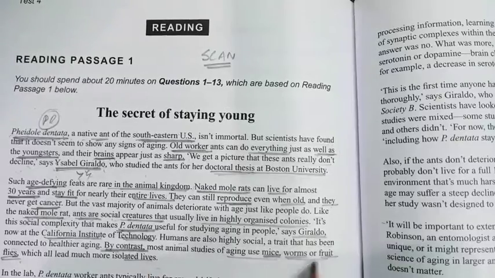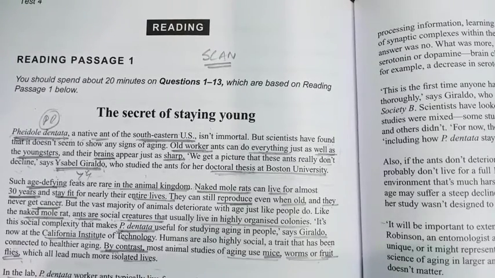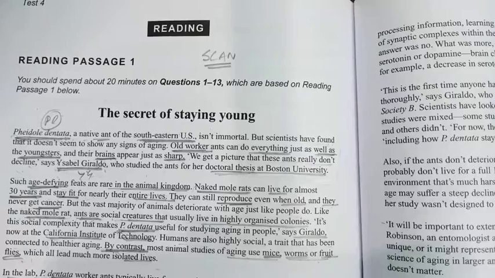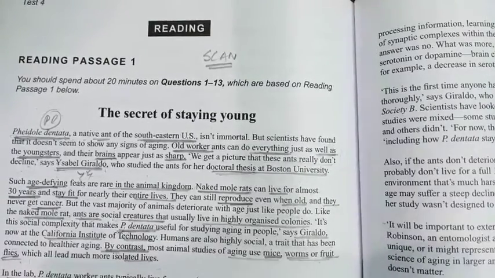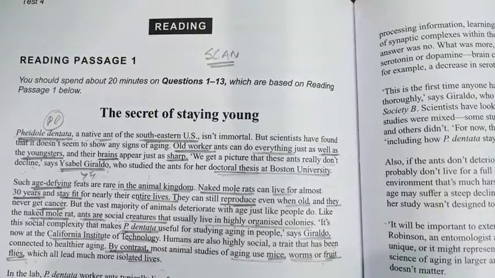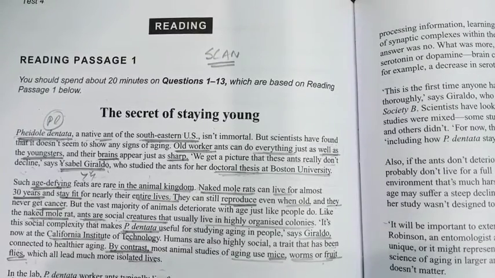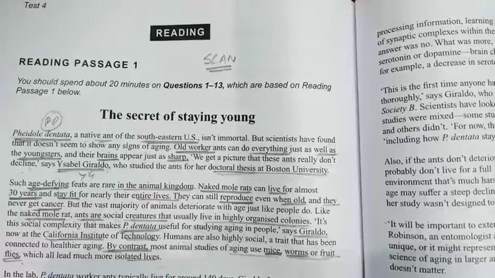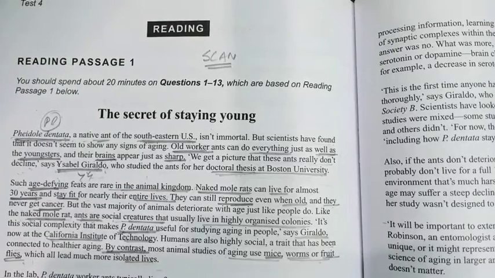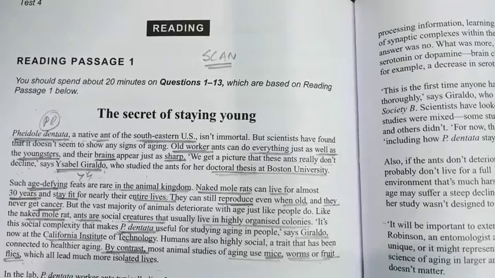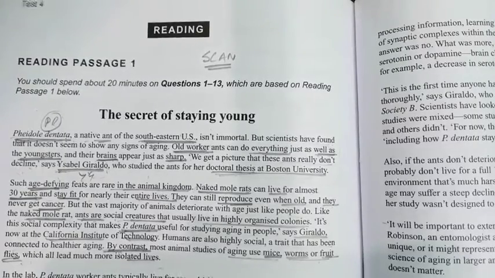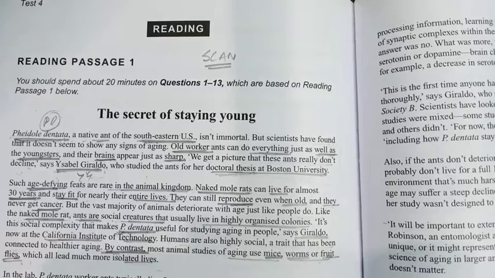are isolated. And next is in lab, PD. Okay, in the lab, PD workers typically live for around 140 days. Okay, PD in the lab lives for 140 days. Okay, Giraldo focused on ants in four age ranges. Giraldo defined the four ages, that is 20 to 22 years, 45, some data is given. I have underlined this data.